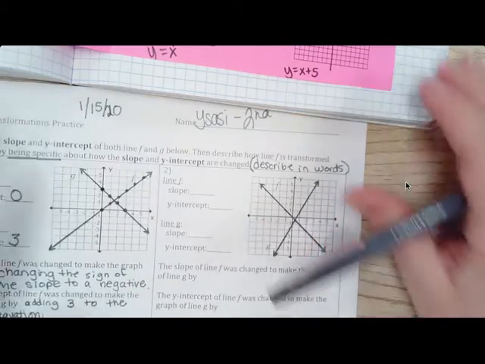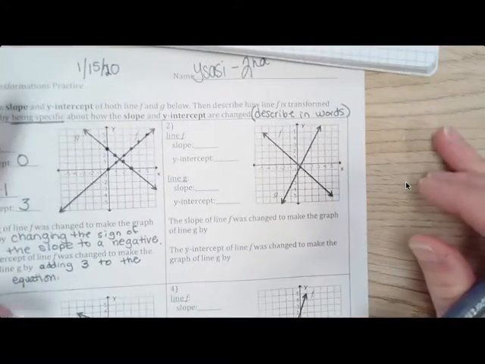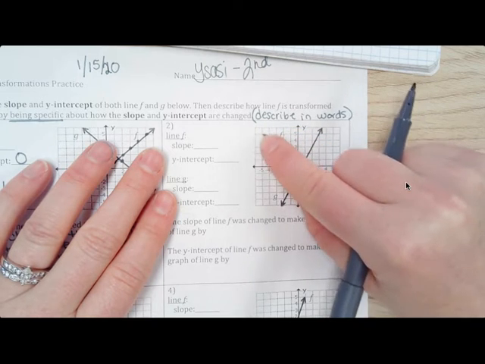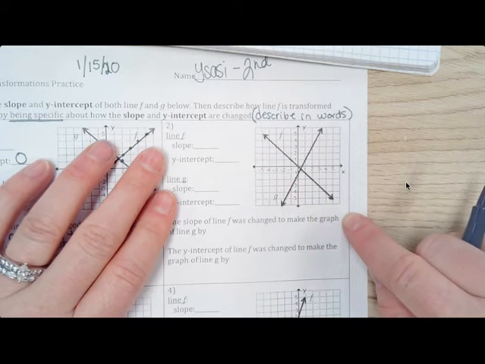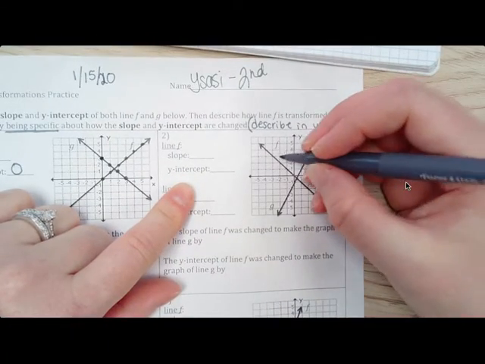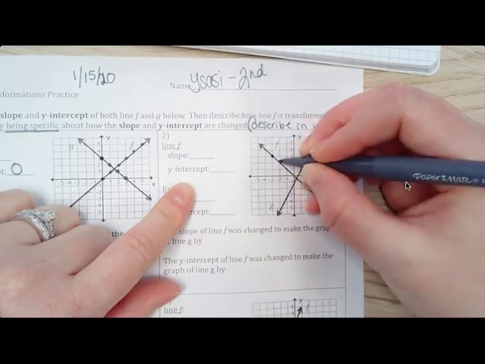Okay, let's go look at number 2 now. Line F. So here's F. So this is the line. We need to find the slope and we need to find the y-intercept. So the slope, let's see. Here's a point, here's a point.